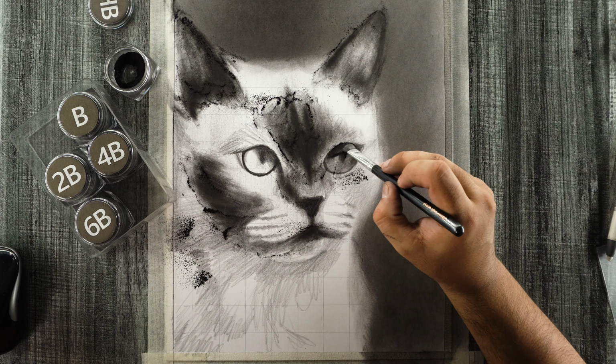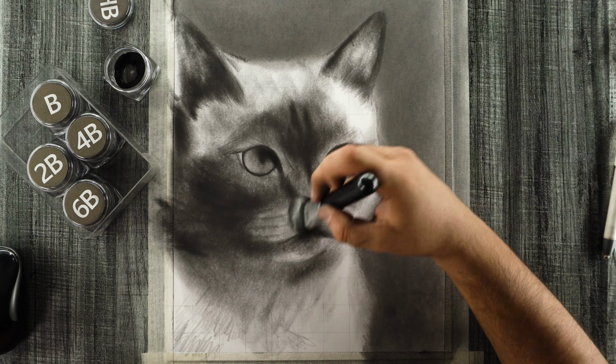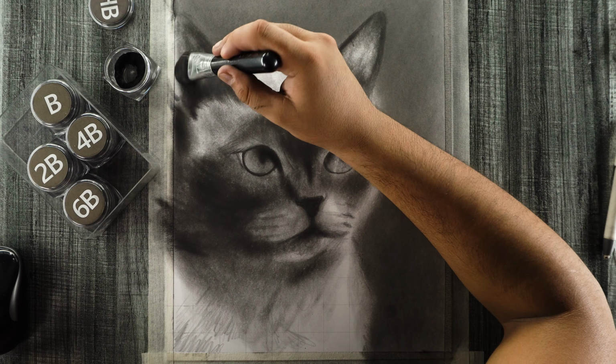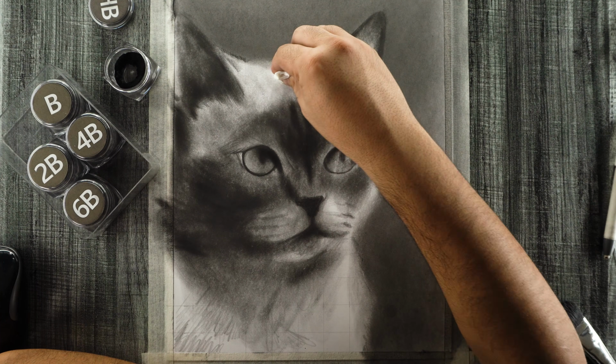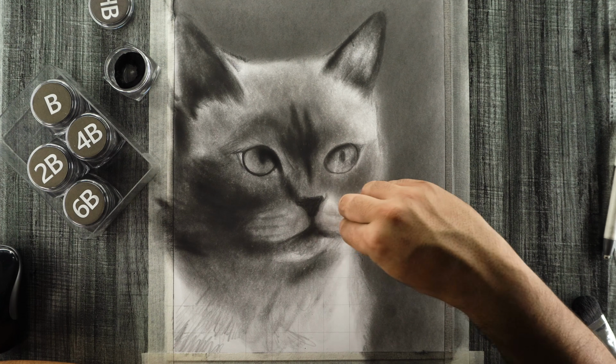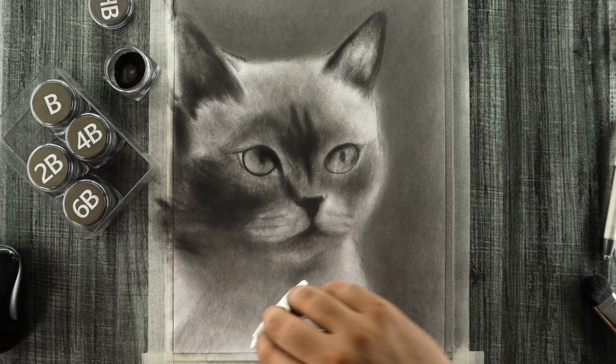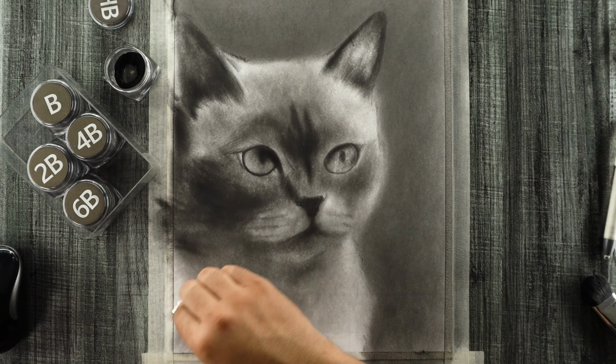Okay, so when all the dark areas are done, start blending the leftover powder over the whole portion using a bigger size toy brush. To make the base even more smooth and even, I'm thoroughly going over the whole cat portion using tissue paper. And this will blend the graphite along with embedding it into the paper, giving you the perfect 3D base as required.